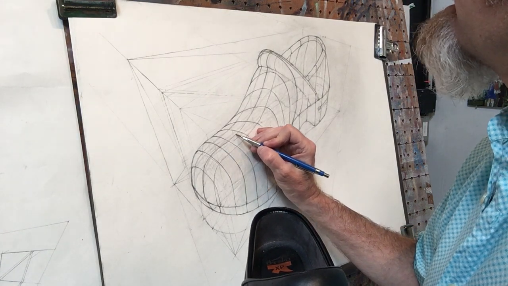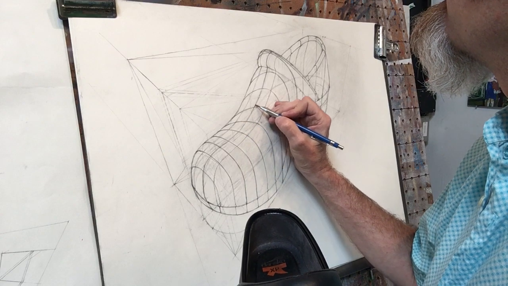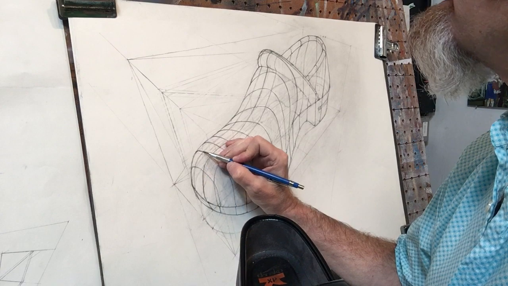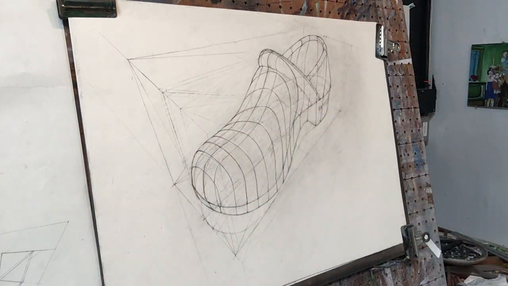I suggest you give this a try. These are all tentative at this point. I'm going to play with this.